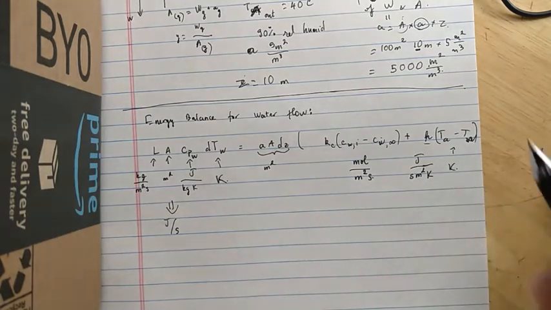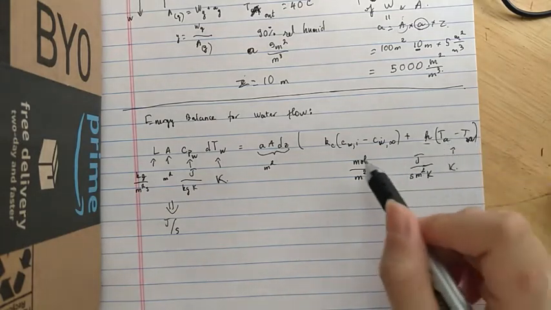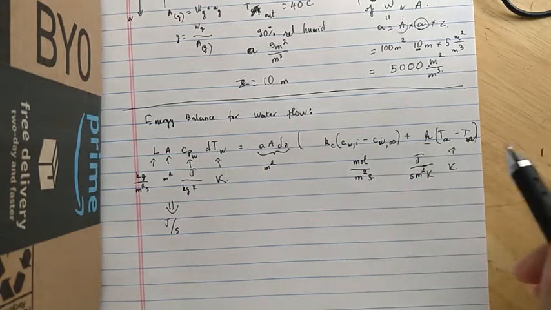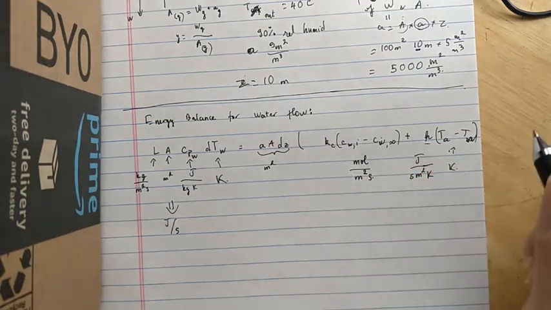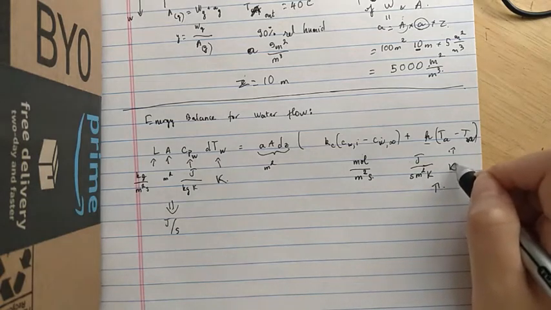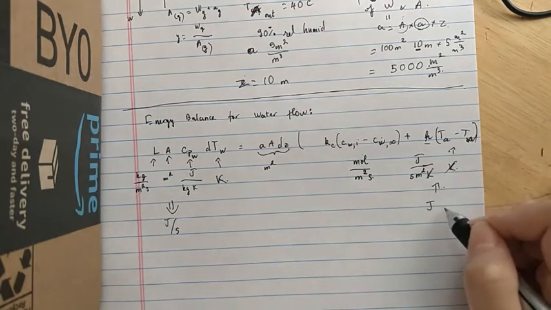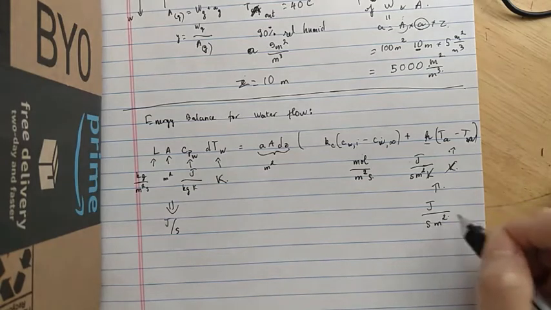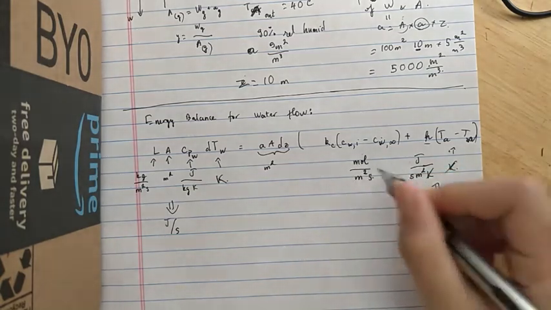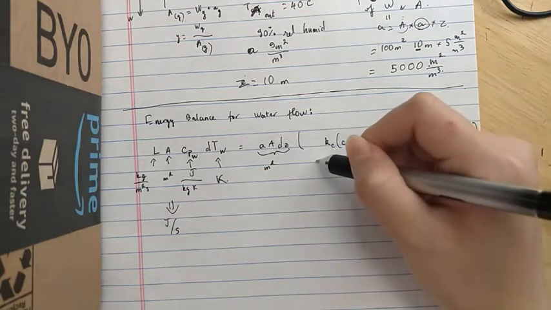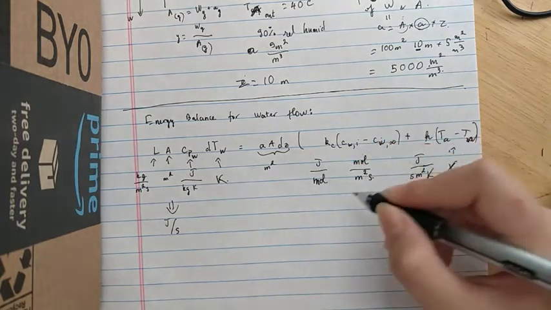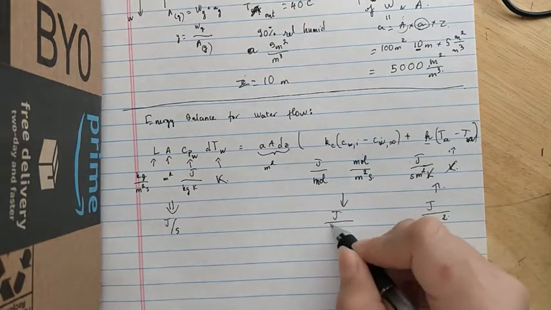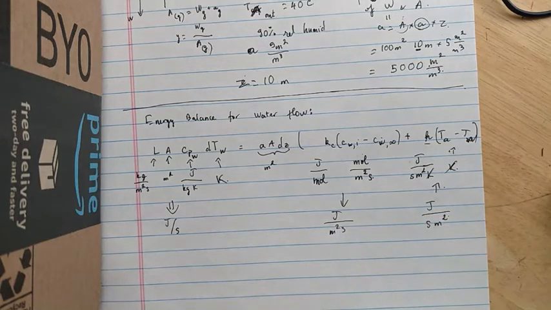As we can see, we cannot add these two together because of the unit difference. So here we have joules per second per meter squared, but we have to multiply by something in joules per mole, so we end up with joules per meter squared per second.